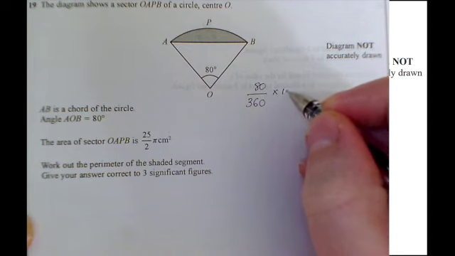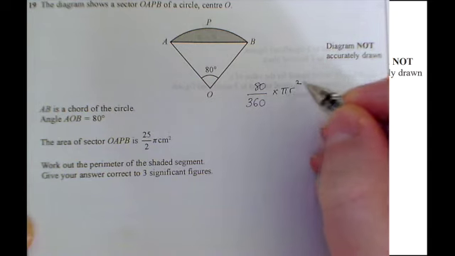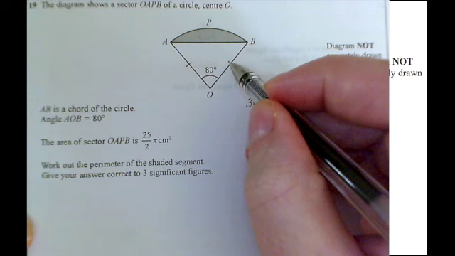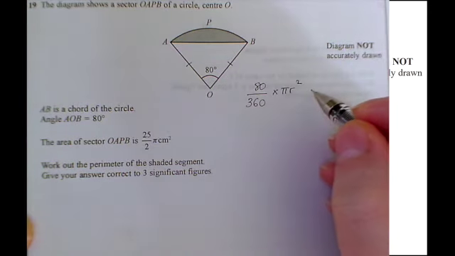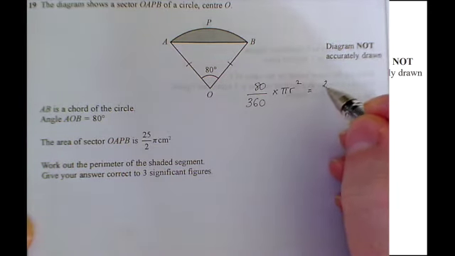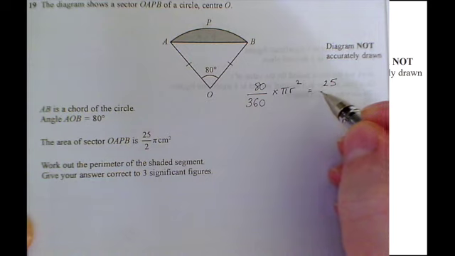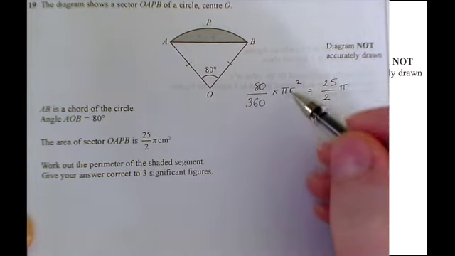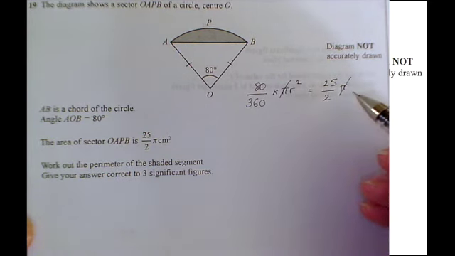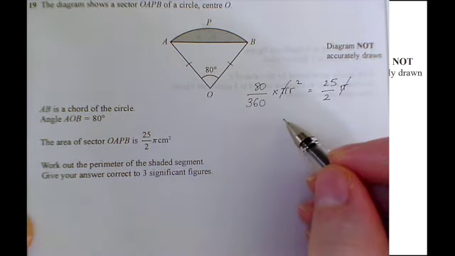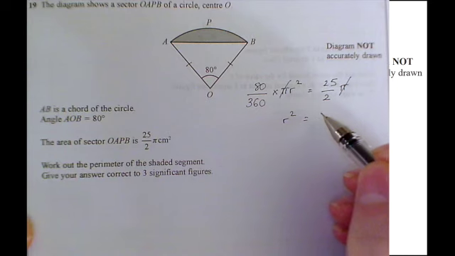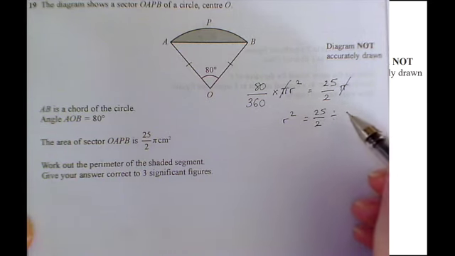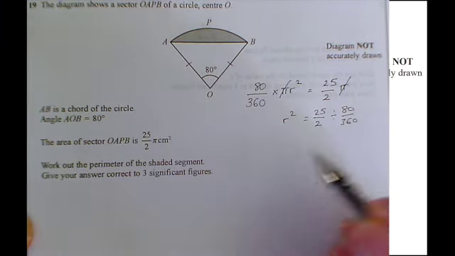And of course the area of a circle is pi r squared. Now that apparently is equal to 25 over 2 pi. So what I've worked out, the area of the sector, should give me the value of the radius, how big the radius is. So I'm just going to solve this. So r squared is equal to 25 over 2 divided by 80 out of 360. And if I square root that answer on my calculator, I should get the radius.